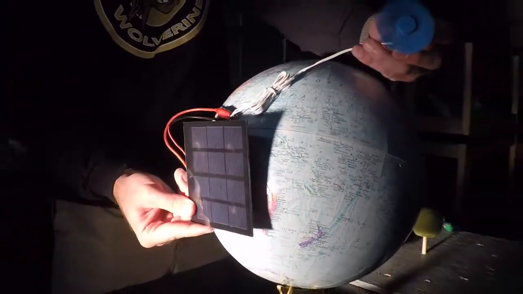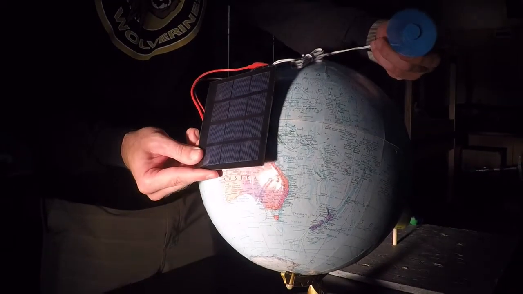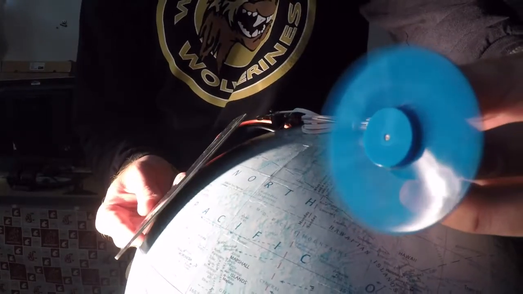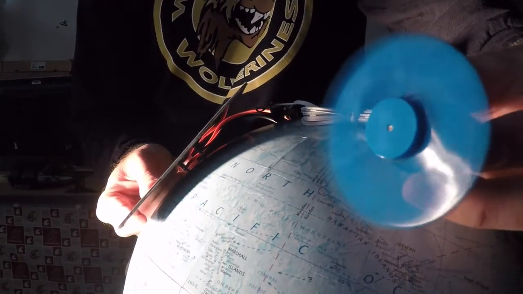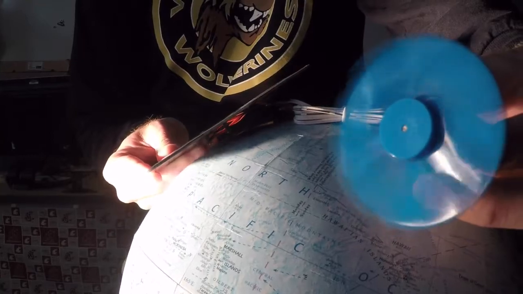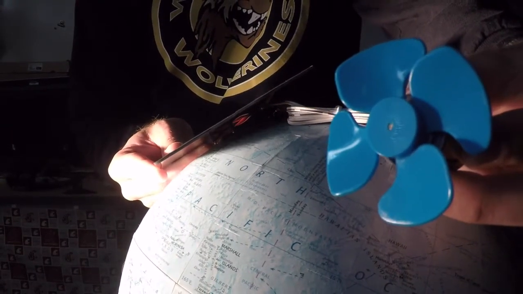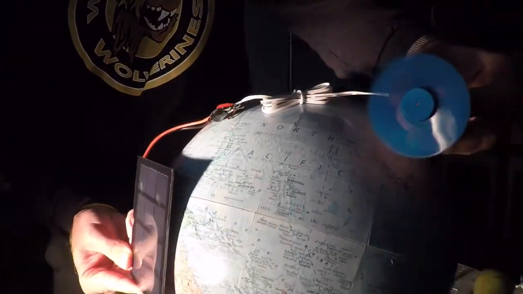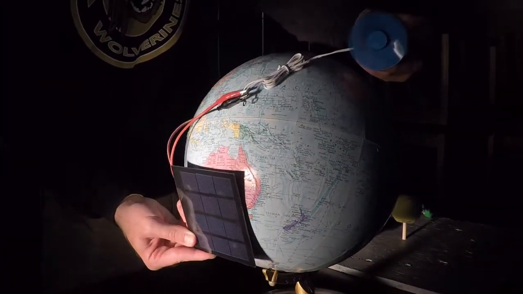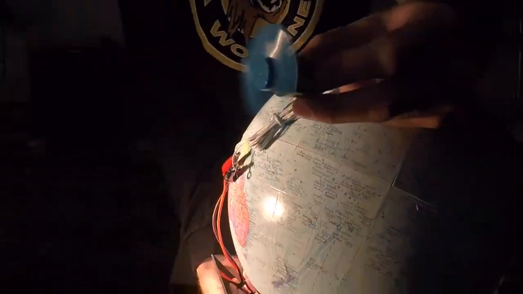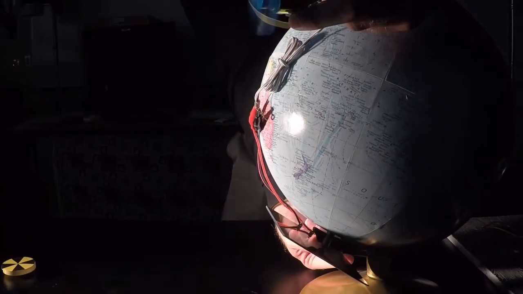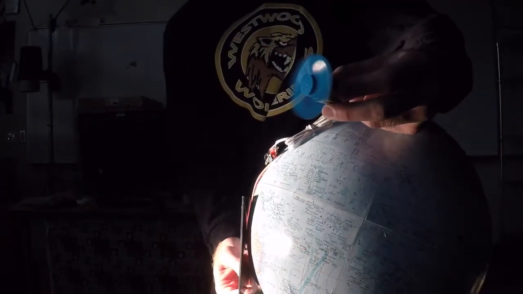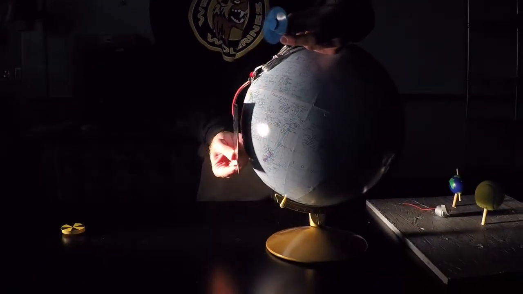Now what happens when I move the fan up into the northern hemisphere? In the northern hemisphere right now, we are receiving less direct sunlight. So if you look at the fan, it is even less. And as we get closer to the North Pole, it even stops. Now, as we move back down towards the equator, it gets moving faster, gets a little louder. And as we move towards the South Pole, the same thing happens. Less direct sunlight.